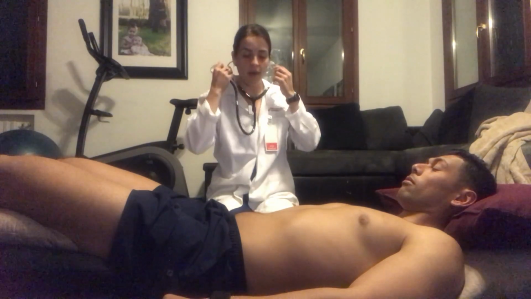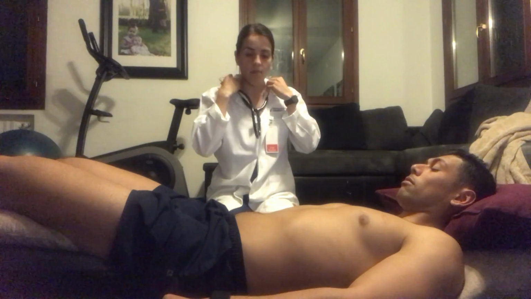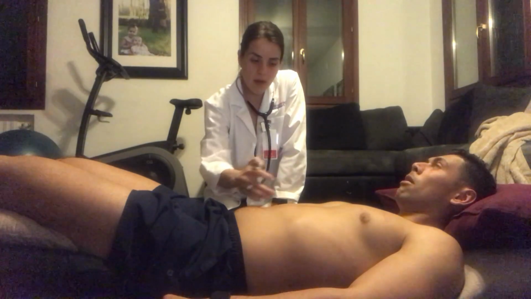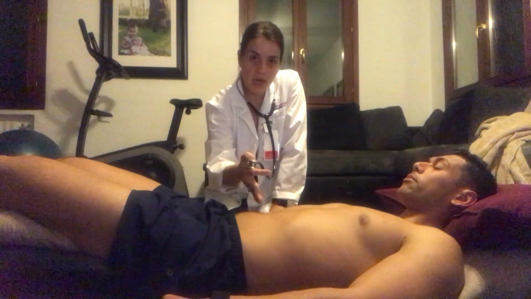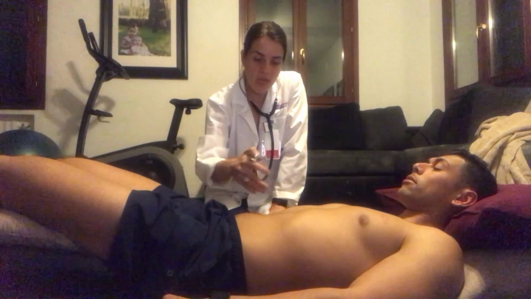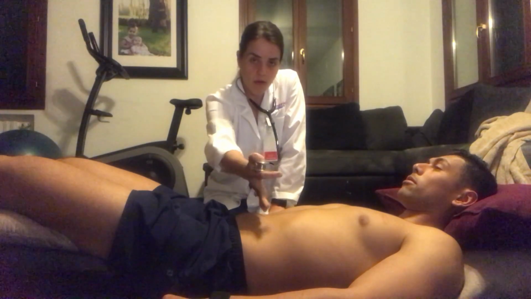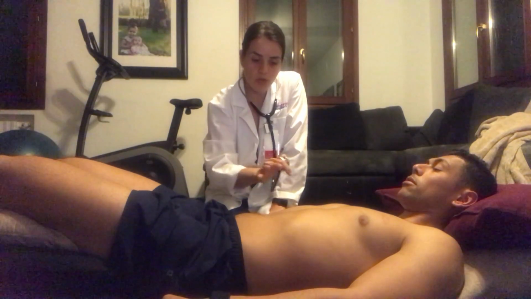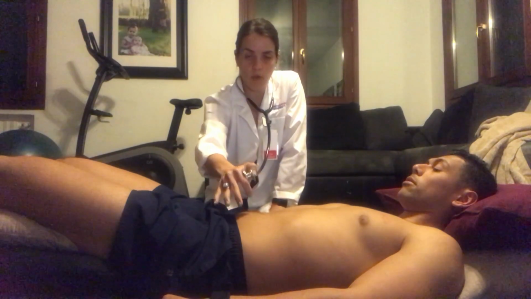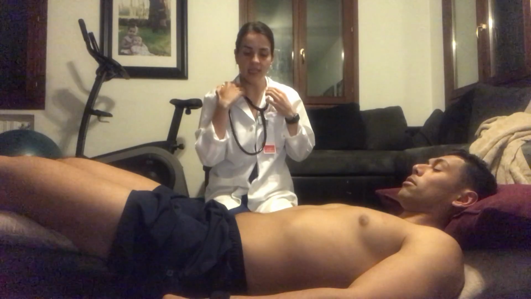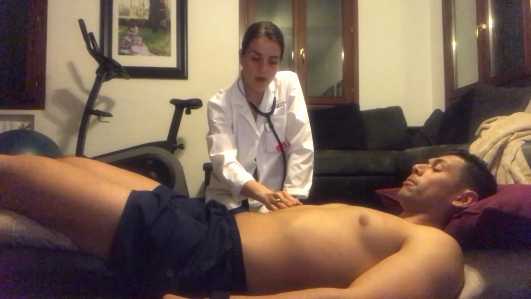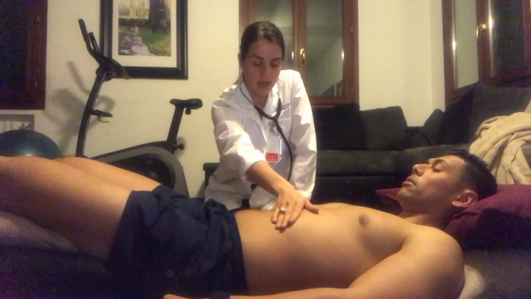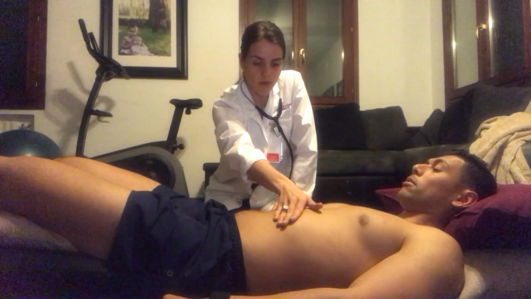So I'm going to start off with auscultating. I'm going to use the belly button as the midpoint, and then you're going to create a line of 4 lines. Just create squares. You're going to do the right lower quadrant, right upper quadrant, left upper quadrant, and left lower quadrant. Once I'm done listening, I'm also listening to see if I hear any liver friction rubs or any friction rubs on the spleen.